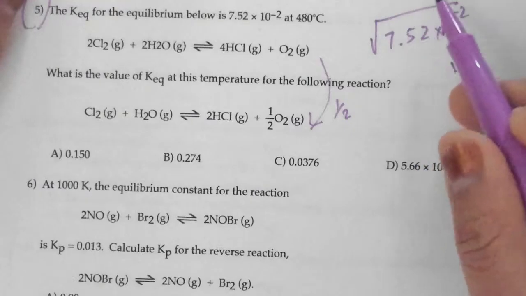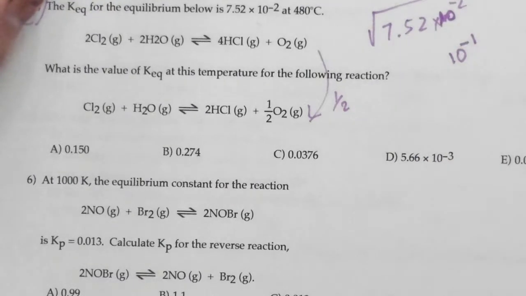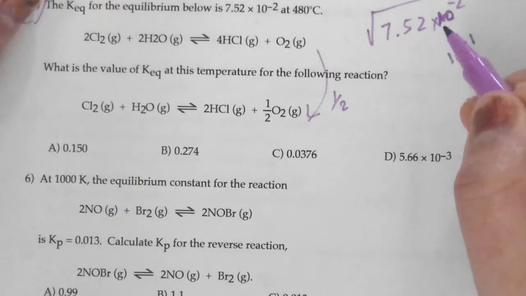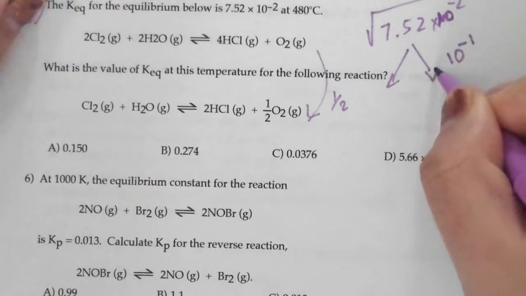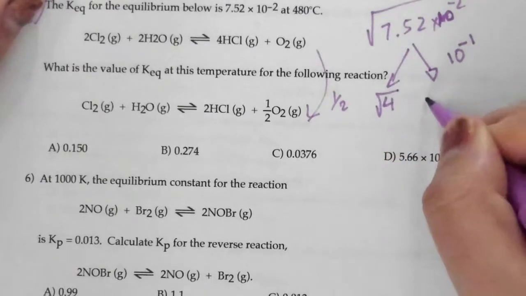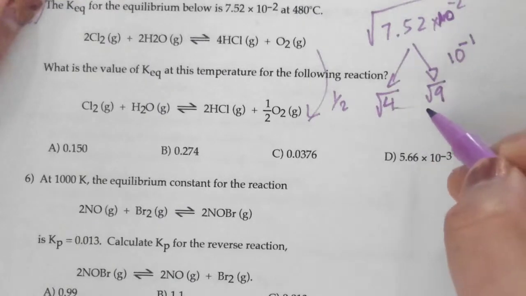Square root of 7.52. If you do not know how to do square roots, think about the square root of 4 versus the square root of 9, because 7.5 is in between these two.